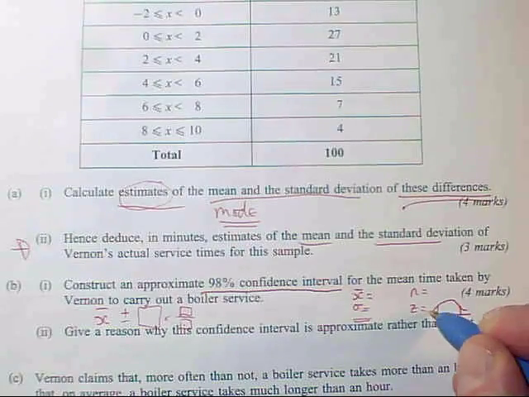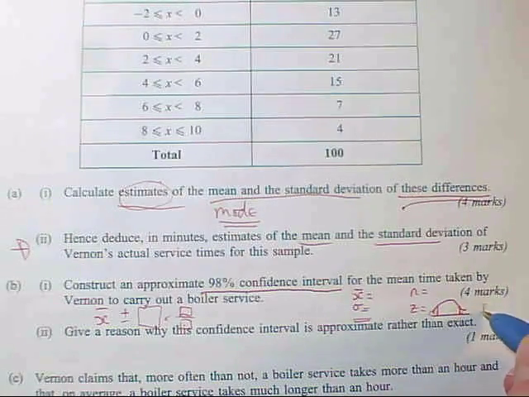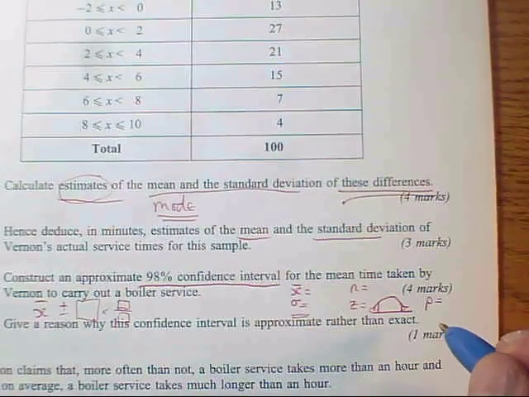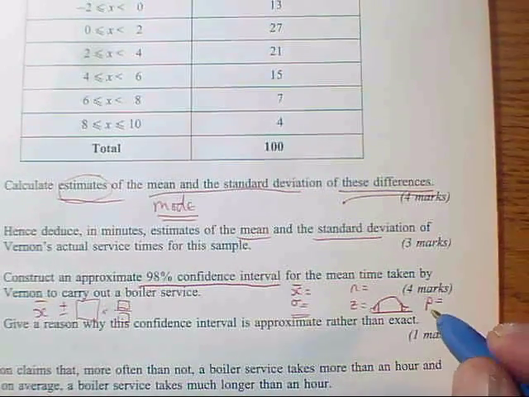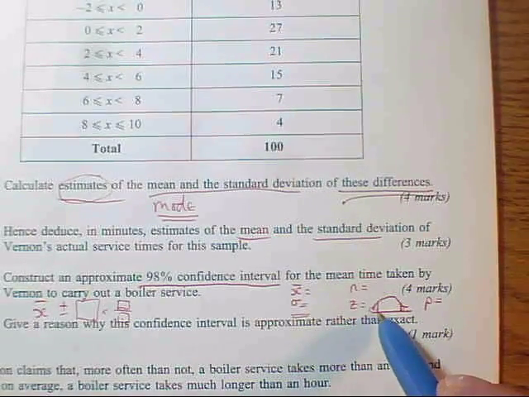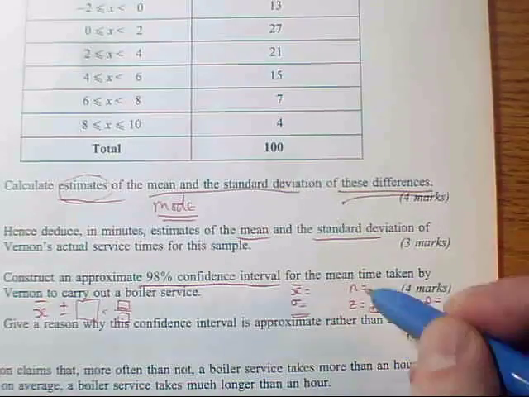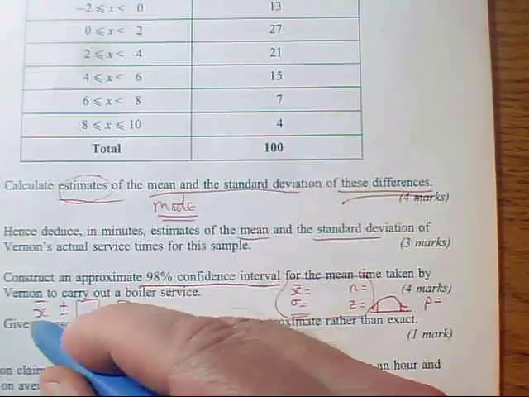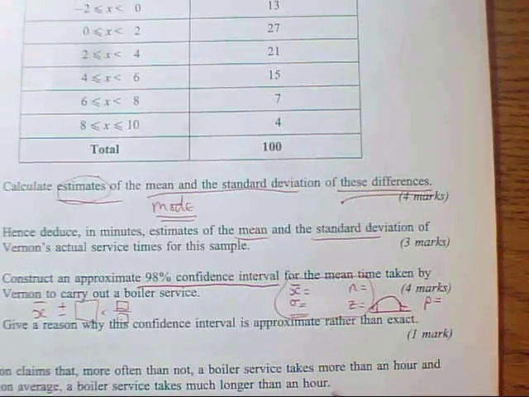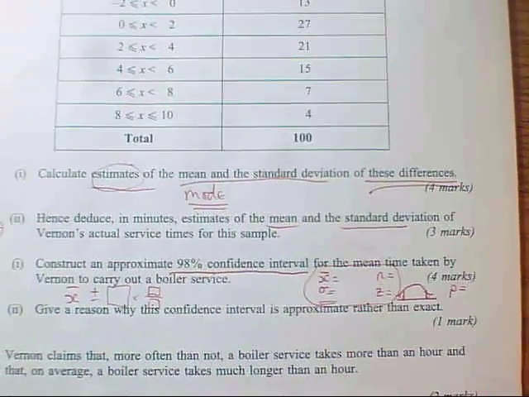You need to work out the probability hanging off each end, and that gives you a p-value that you can look up using normal inverse on your calculator, and that can, depending on which value you choose to enter, give you either the negative or the positive value of Z. When you're summarizing here and using the formula, I suggest you always substitute in a positive value for Z, because that's what the mark scheme is expecting you to do.